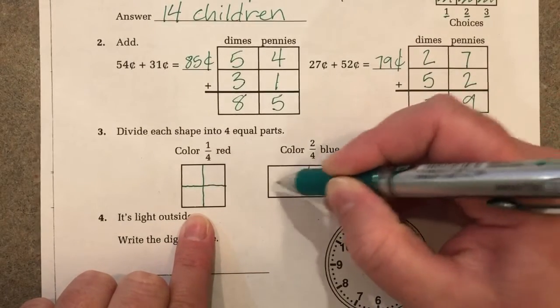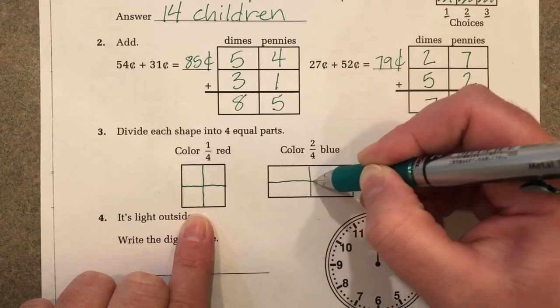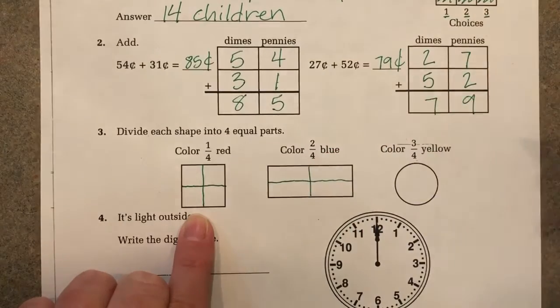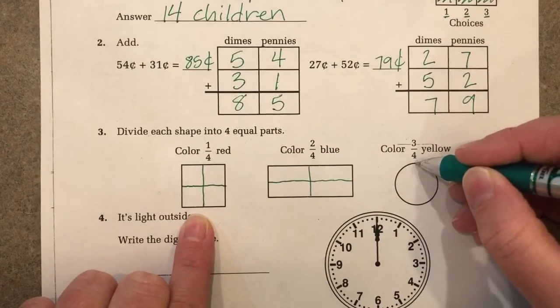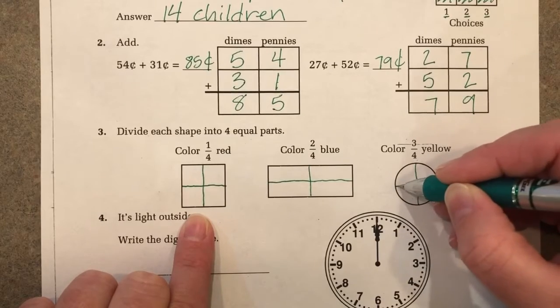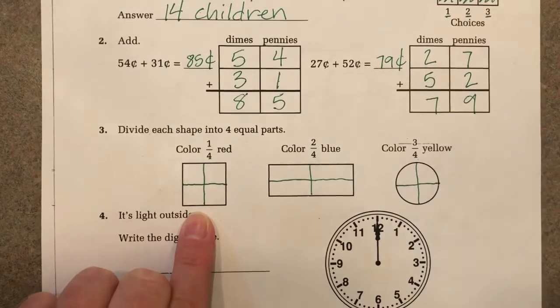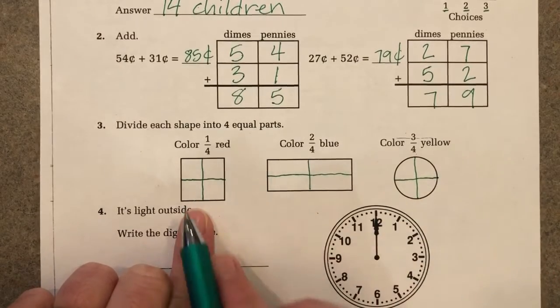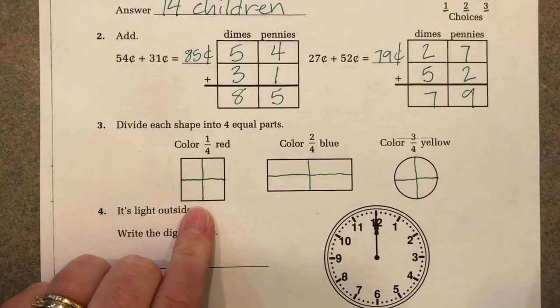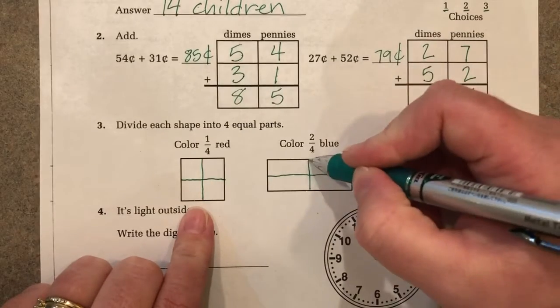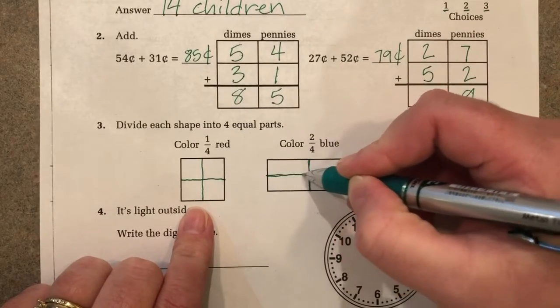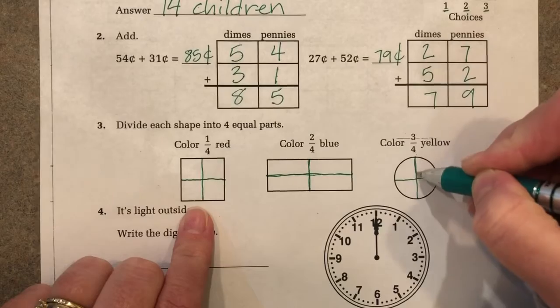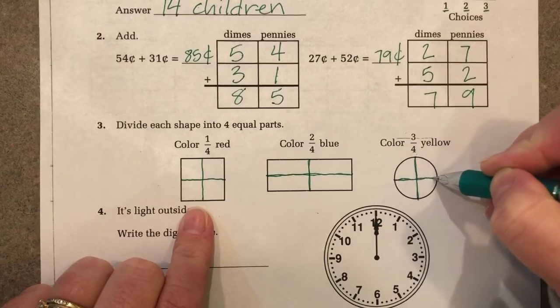Rectangle, we'll do the same way. And circle, we'll do the same way. Okay, so there's 4 equal parts on each. If I had a triangle, I could not do it this way. Triangles are a little different. If it's fractions, that means that the parts have to be equal size.